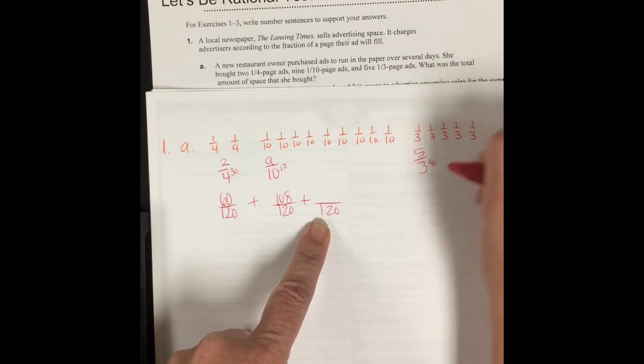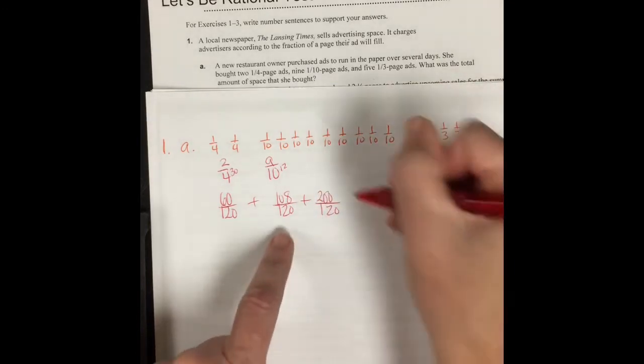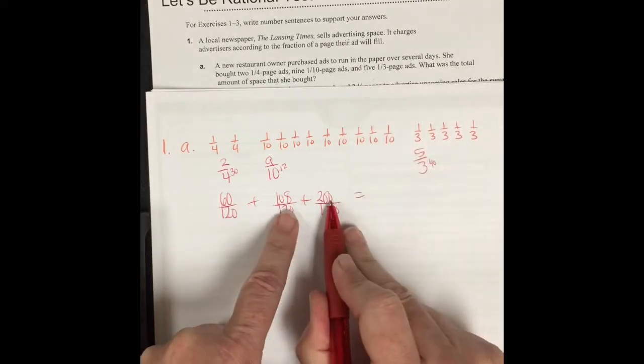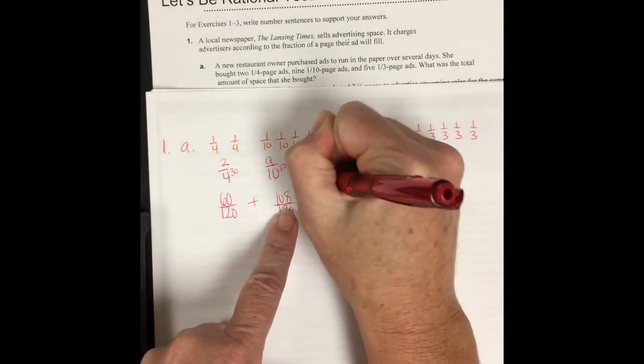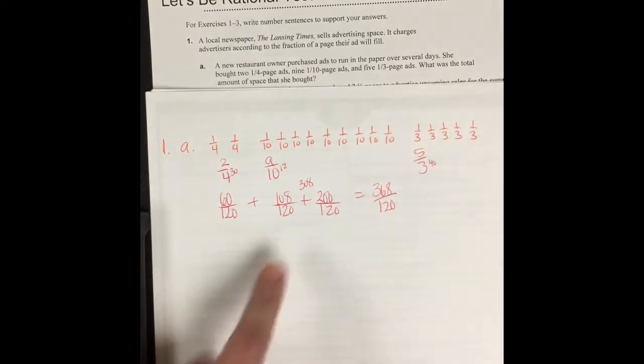And 3 times 40 is 120, and 16 times 40 is 640. So if I add these together, I end up with 1018 over 120.